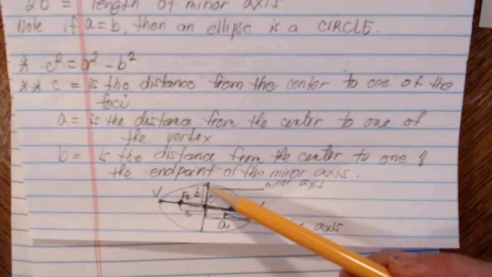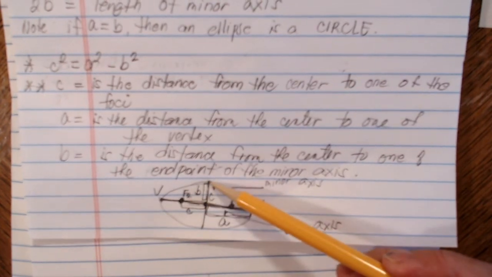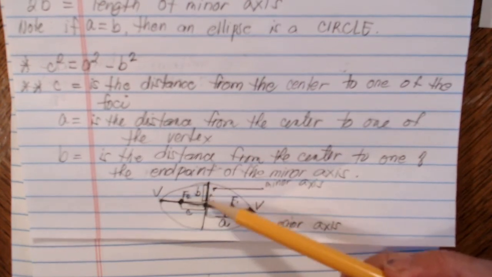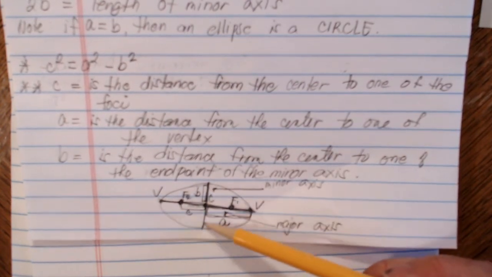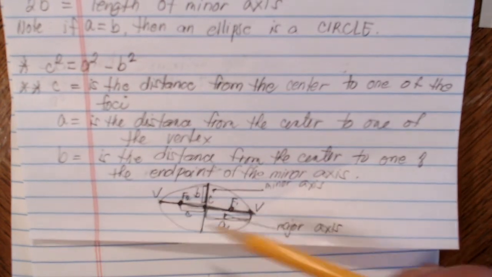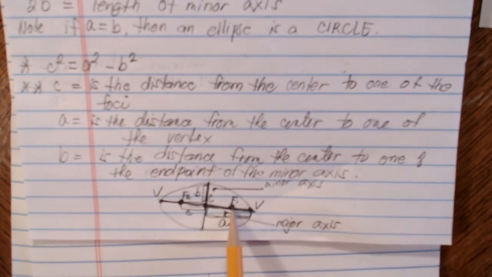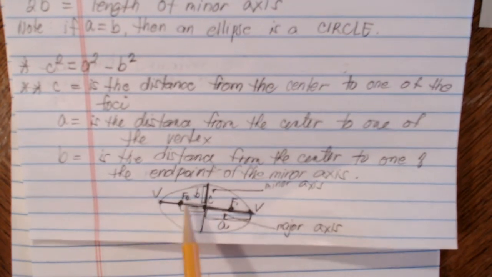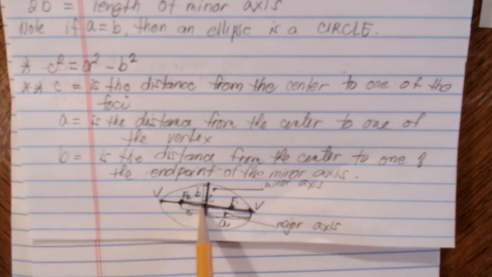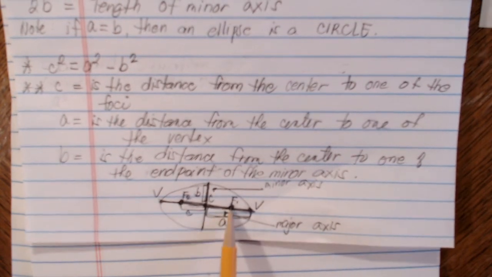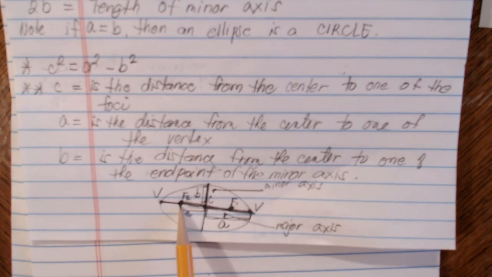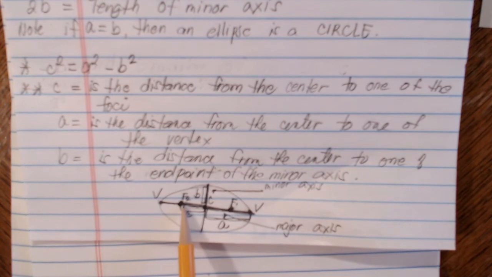And then for B, B is from the center to this point, to the minor axis, and this is a B and this another one here. So 2B. And C, you look at your foci, your focus to the center, that is your C. And of course, there's another one here. Whatever the distance from the first focus to the center is should be the same as from the other focus to the center.